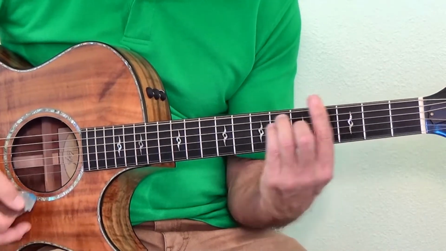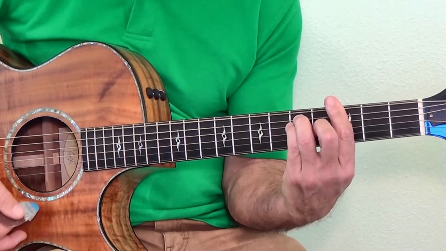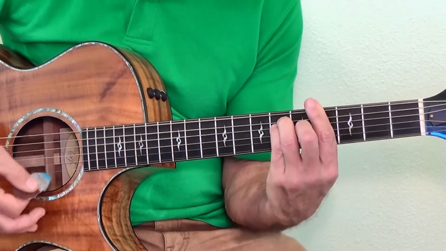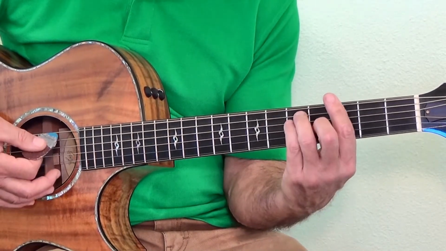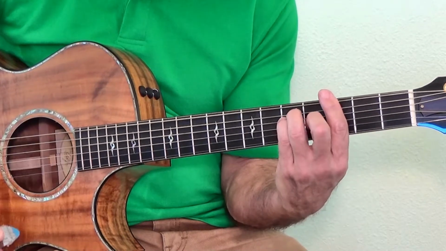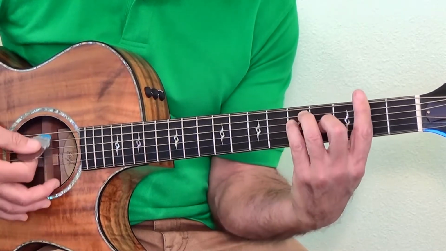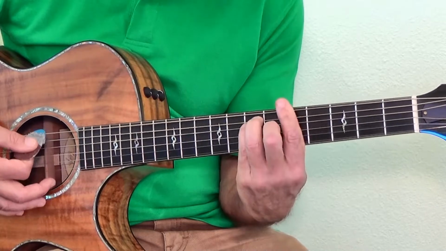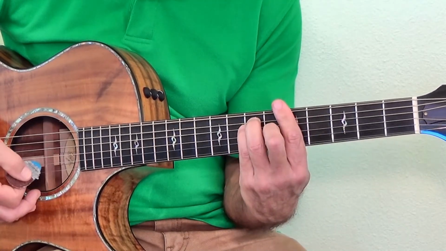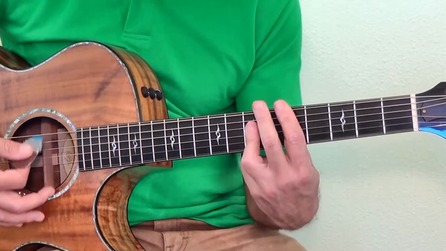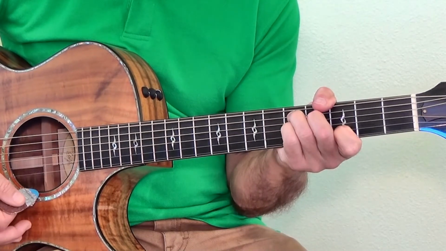If you have a G and you want to go to the A, you can go here. You could play the whole chord like that, but it's nicer if you play just the bass notes. It's a way of connecting these two chords together. And then into our D, and then our D7.